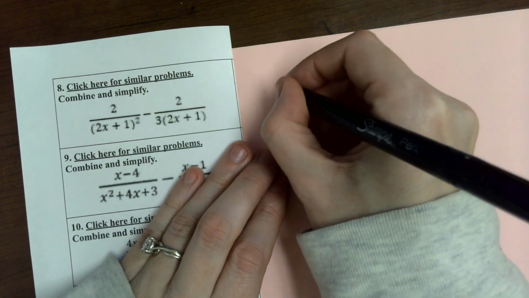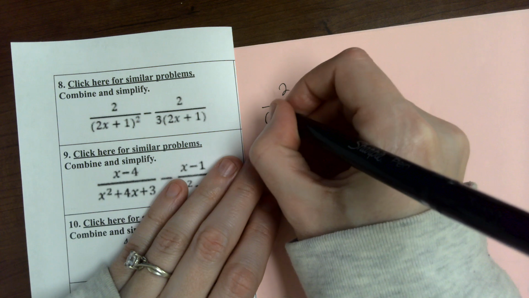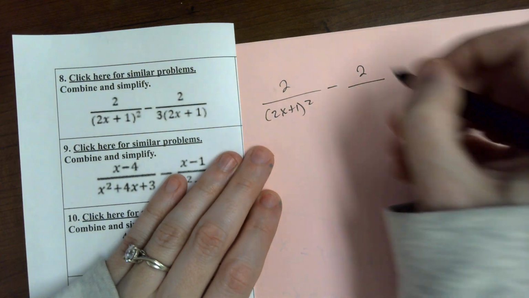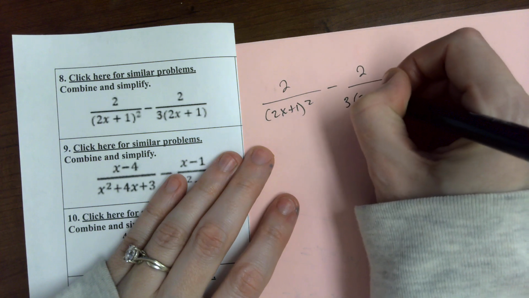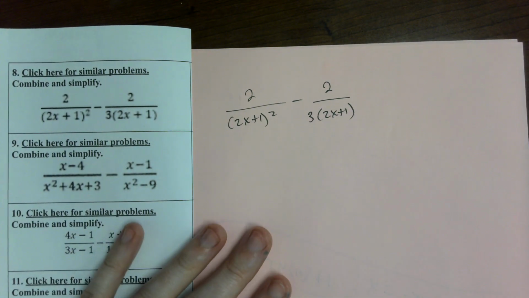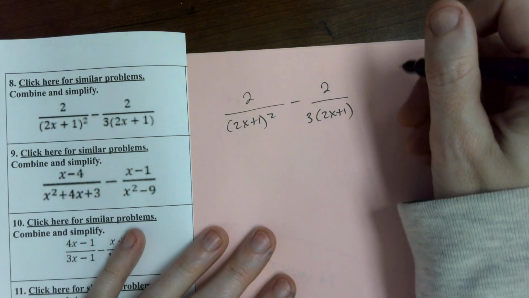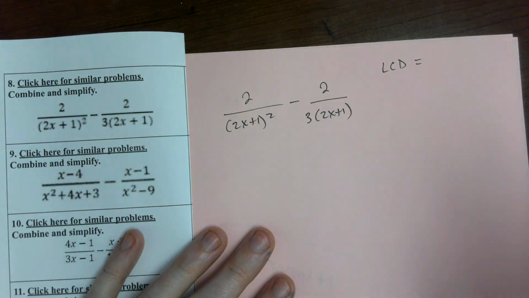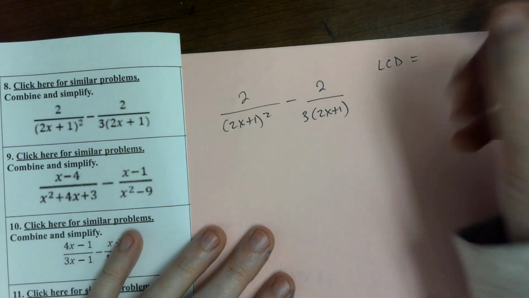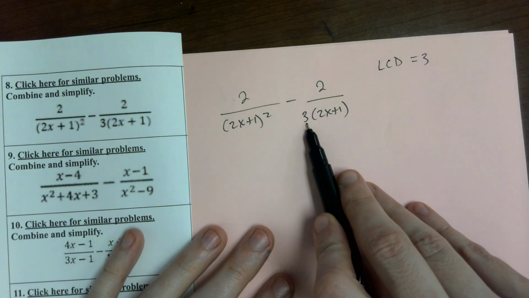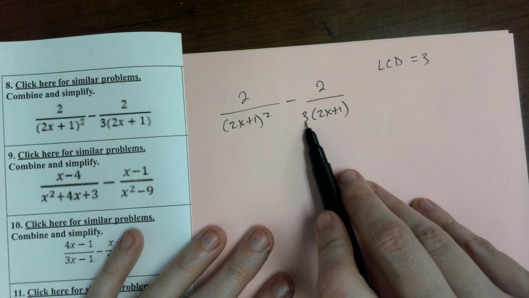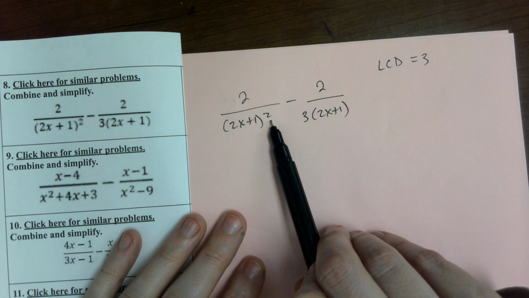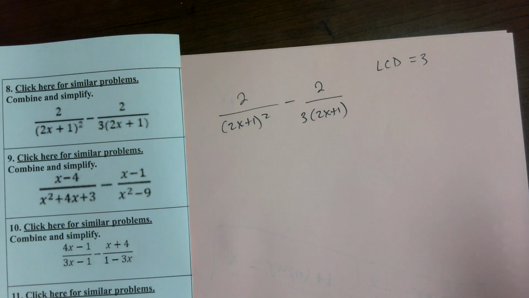We've got 2 over 2x plus 1 squared minus 2 over 3. Okay, so for the LCD, I need to include a 3 for that, to cover the 3. But then I also need to cover 2x plus 1 squared and 2x plus 1.